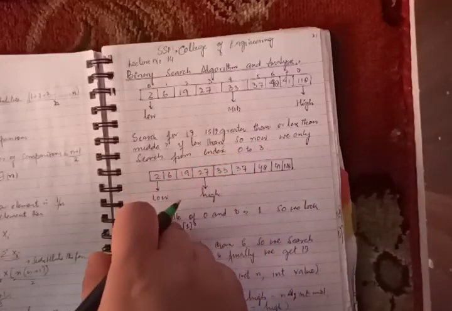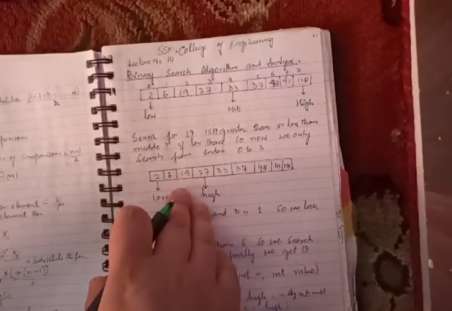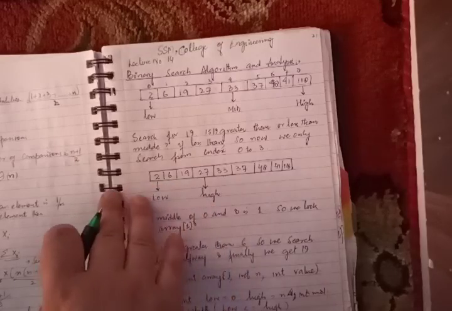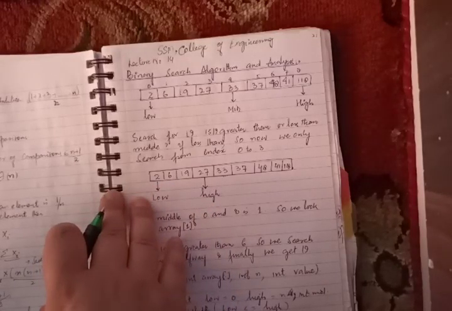We will see lecture number 14 from design and analysis of an algorithm. Today's topic is, as you know, we are learning and understanding how to calculate the time and space complexities. We did linear search in the last example. Today we will see binary search.